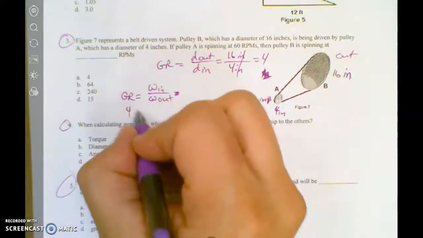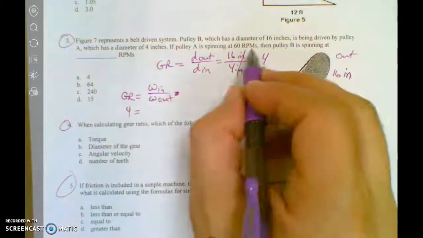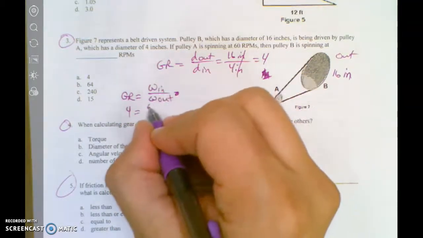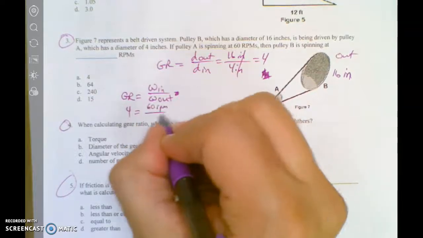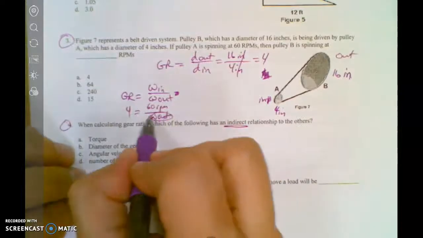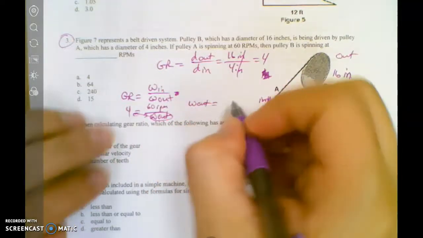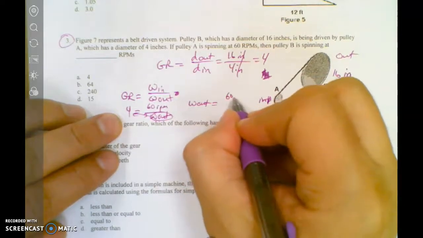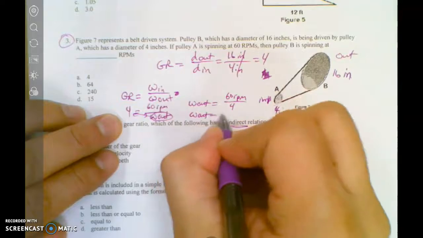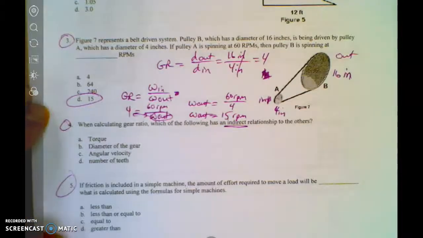So I can put my gear ratio as 4 because I just figured that out over here. That doesn't change. And then it says if pulley A is spinning at 60, well, which one's pulley A? Pulley A is the speed of my input. And then the thing I care about is on the bottom. You do the old Western switcheroo, and omega out equals 60 RPMs over 4, which is 15 RPMs. There's your answer.